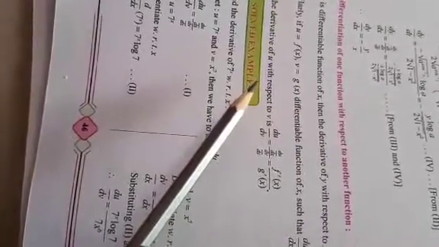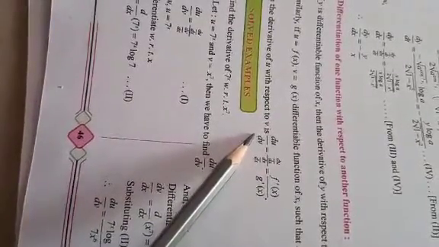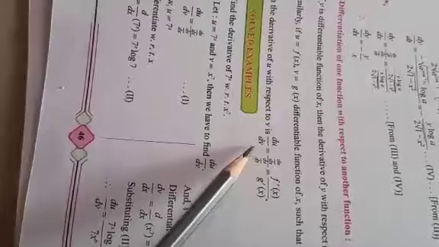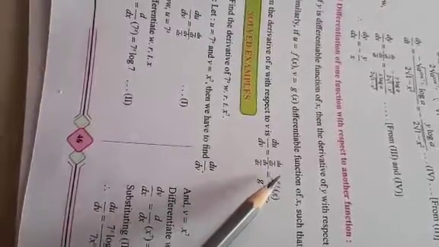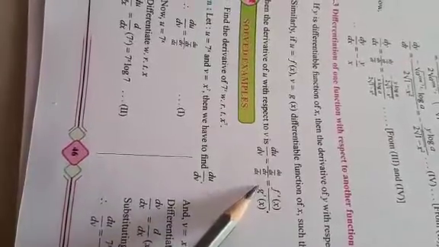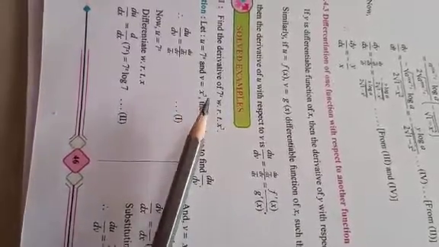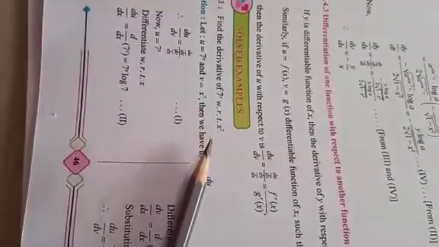Then the derivative of u with respect to v is given by this formula: du upon dv is equal to du upon dx divided by dv upon dx. Or in short, we write the derivative of function f divided by the derivative of function g. See, the first example is also given in the book. Find the derivative of 7 raised to x with respect to x raised to 7.